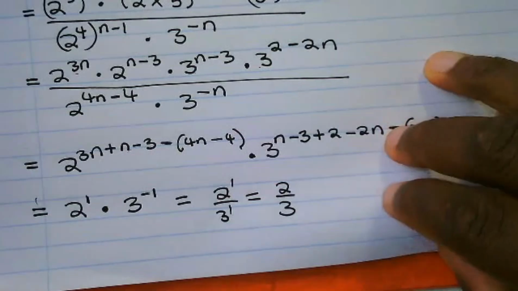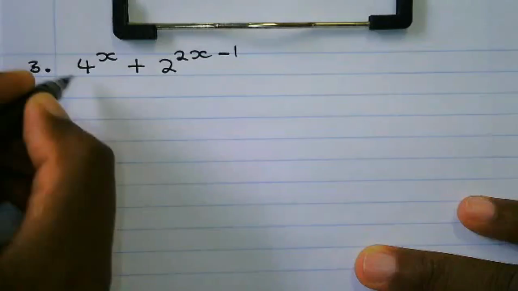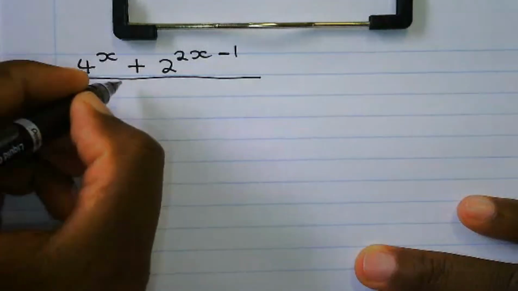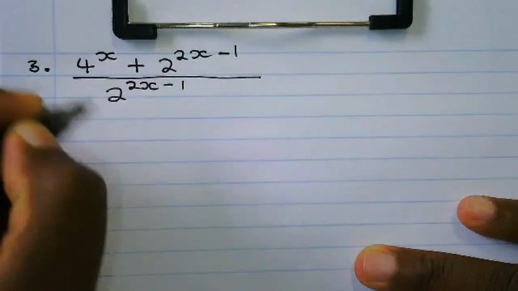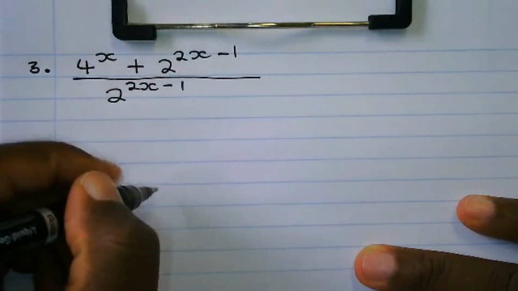And then I have another one. We have another one, that is number 3. 4 raised to x plus 2 raised to 2x minus 1, all over 2 raised to 2x minus 1.